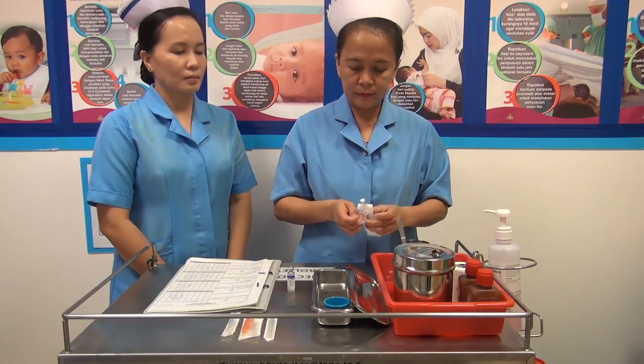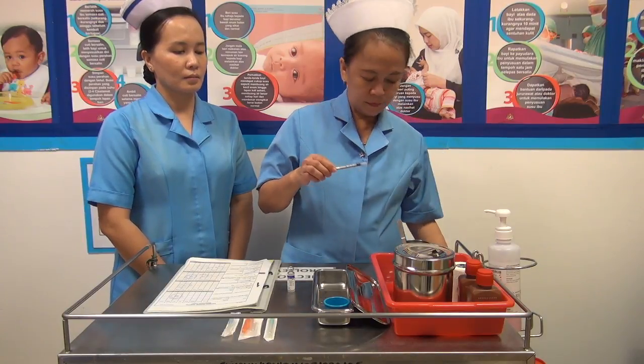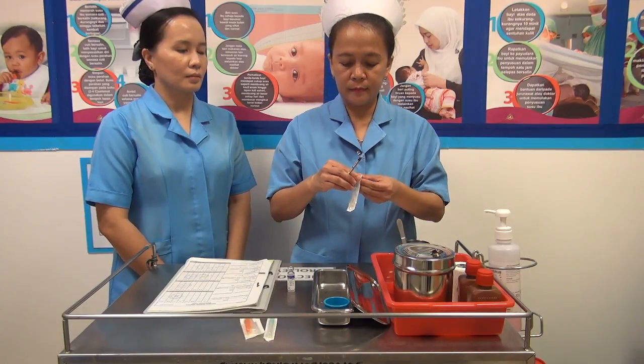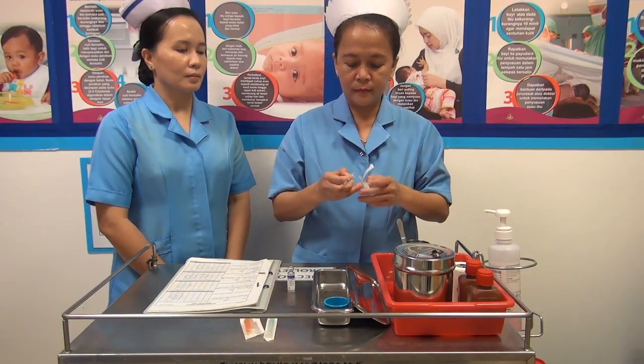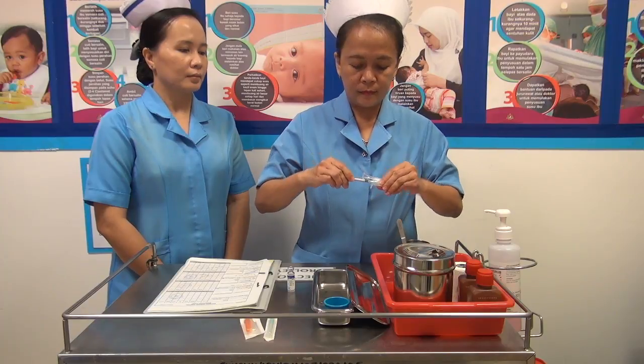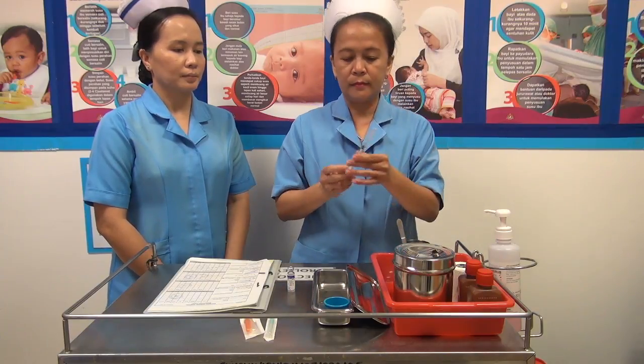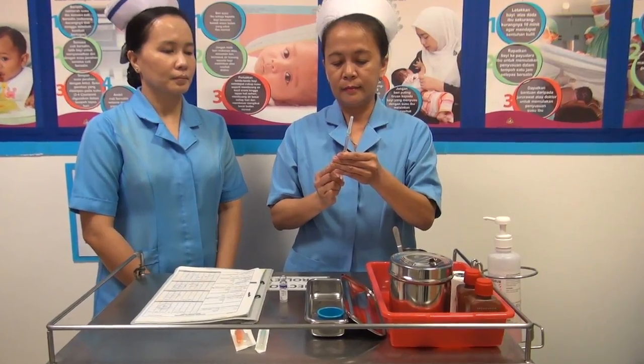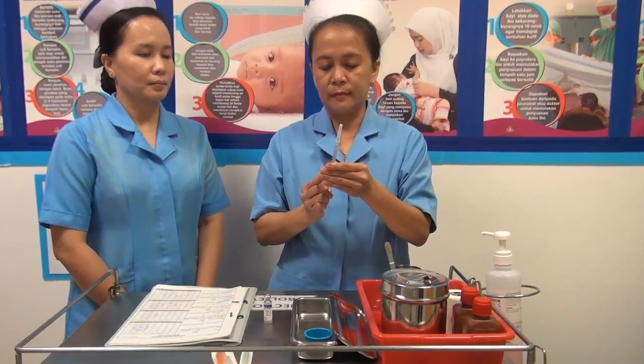Next, attach a 21 gauge or 23 gauge needle to a 1 cc syringe. Withdraw 1 cc of air, which will be injected into the heparin vial later. This is to facilitate the withdrawal of heparin from the vial.